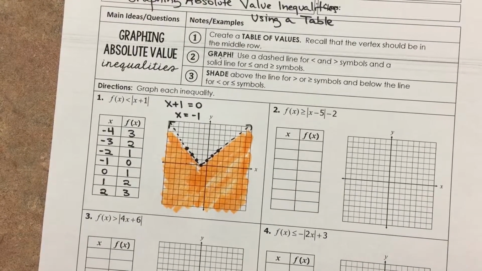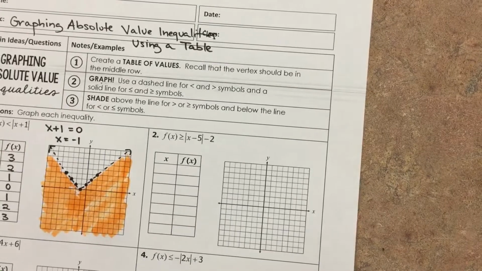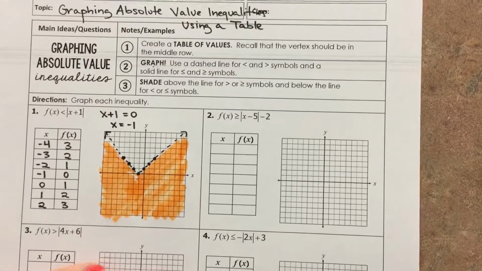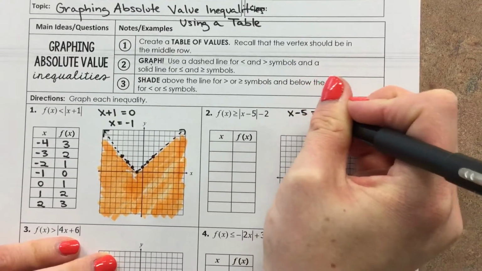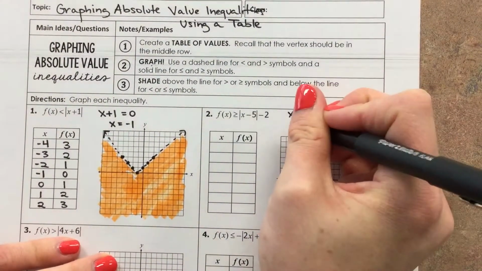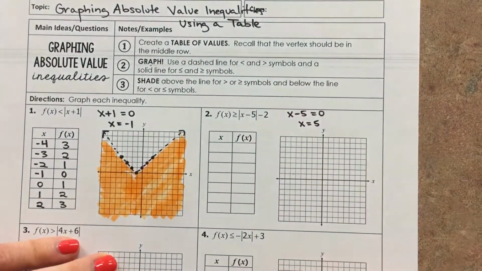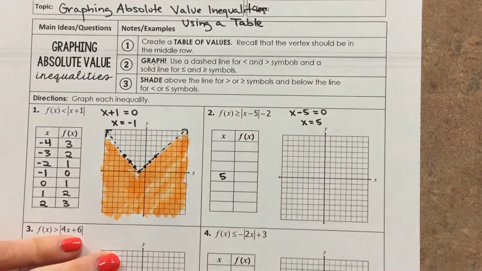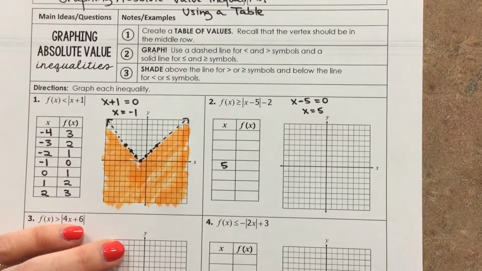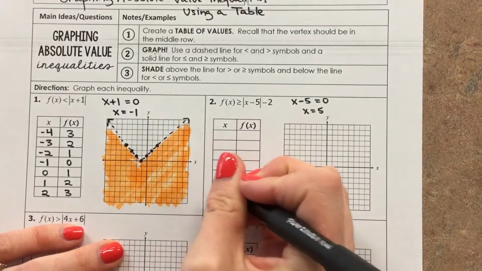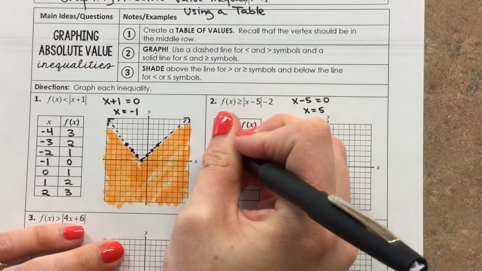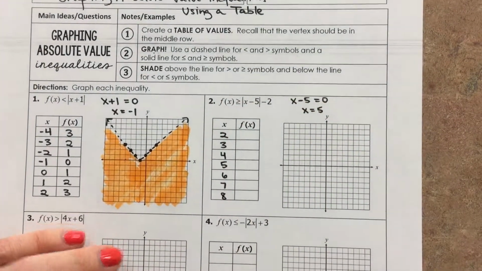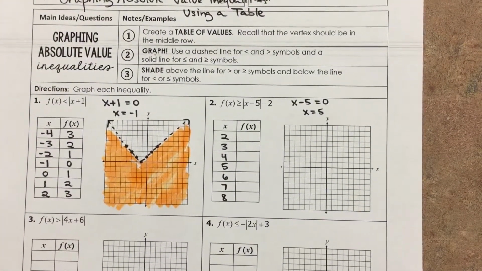Let's try another one. We'll do number 2. Number 2, we're going to start with the vertex so I can set up my table of values. So I take just the part from inside the absolute values and set it equal to 0. Add 5 to both sides. So 5 ends up being the center of my table, and then I can go from there. So I go up, 6, 7, 8, go down, 4, 3, 2.